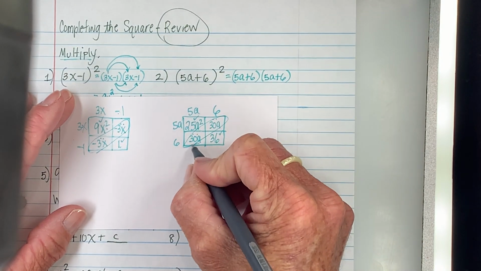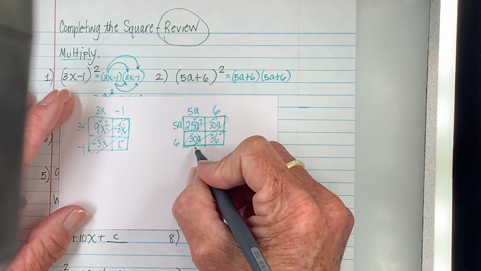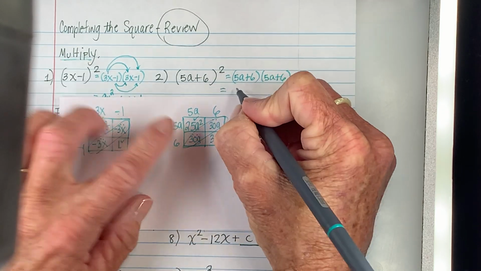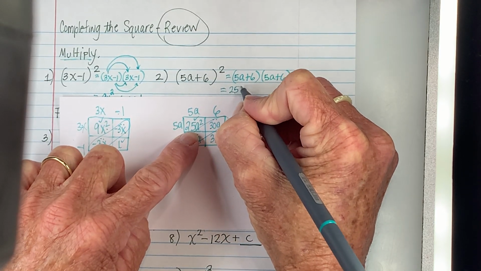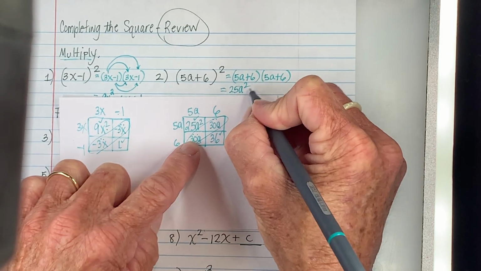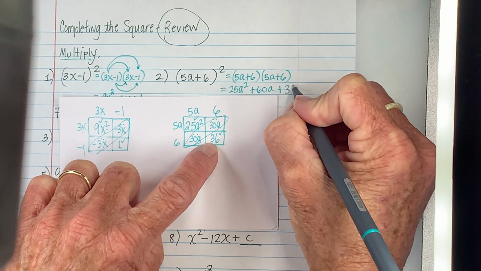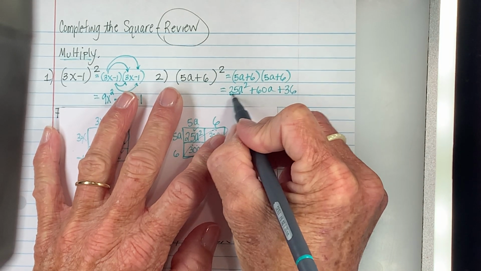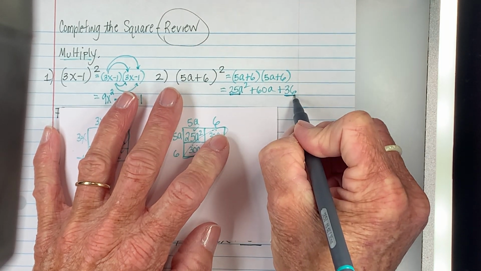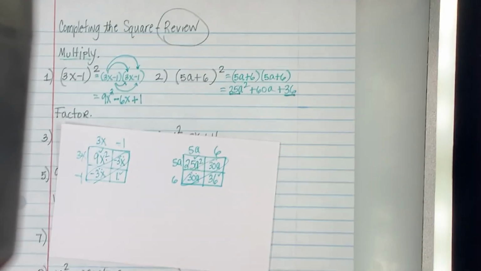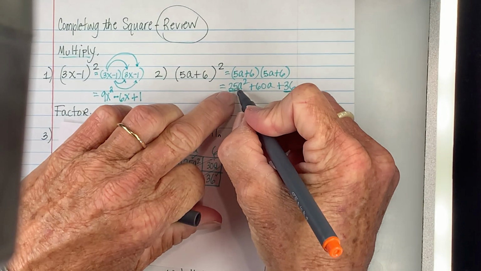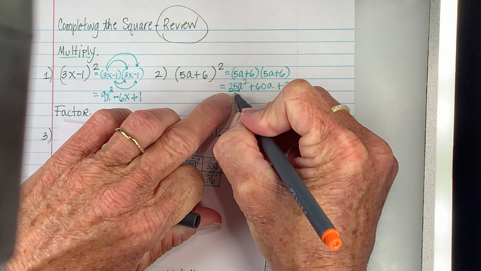And so basically you can just double 30a to get 60a when we write our final answer. So we have 25a squared, we have two 30a's, so that's 60a, and then we have 36. So it starts with a perfect square, it ends with a perfect square, and the square root of this, what number times itself gave us that?